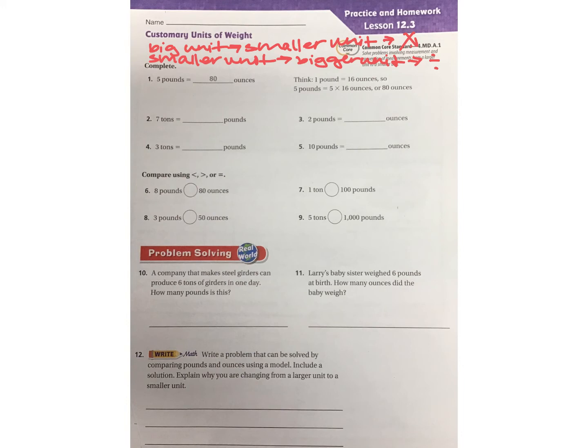All right, so the directions say complete. Now for number 1, they're going from a big unit to a smaller unit. So they have to think, okay, how many ounces are in a pound? And what is it? 16. So they think 1 pound is 16 ounces, so 5 pounds or 5 times 16 equals 80 ounces. And that's how they found number 1.